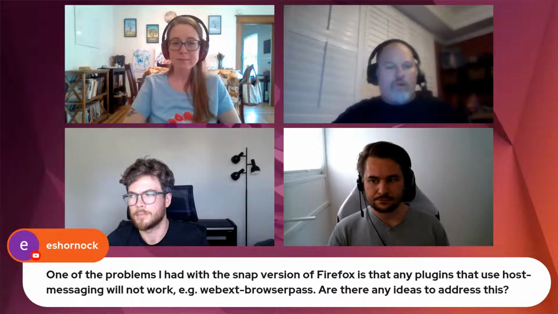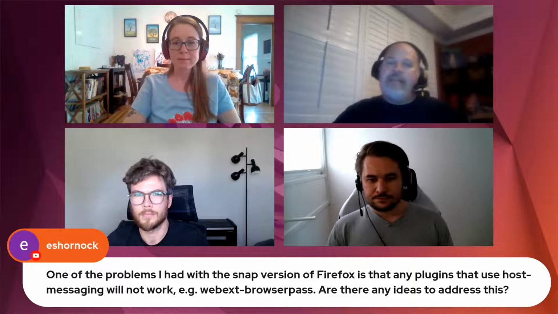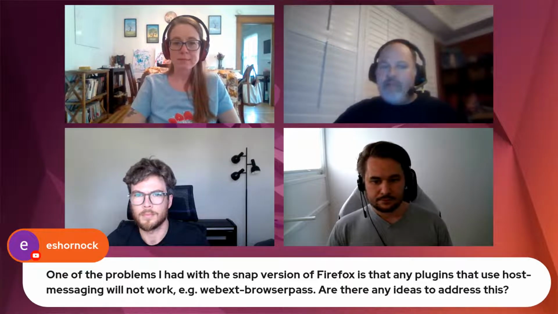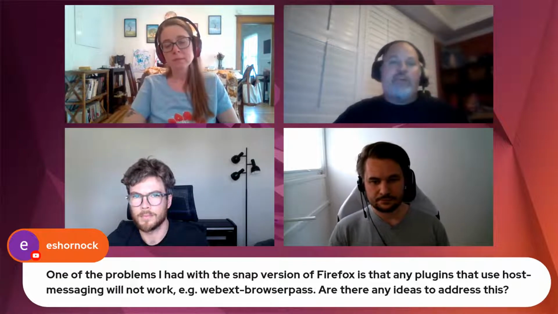So we've done the portal side of that work. We've done the Firefox side of that work. It has not landed in the Snap itself yet for Firefox. It needs to be merged by Mozilla upstream. They're still reviewing it.